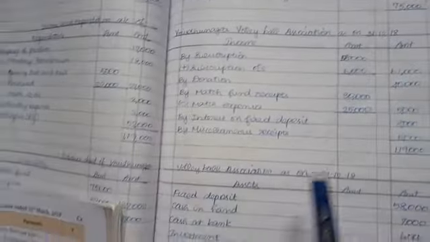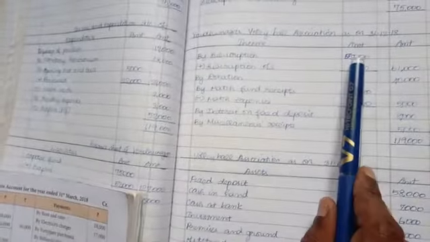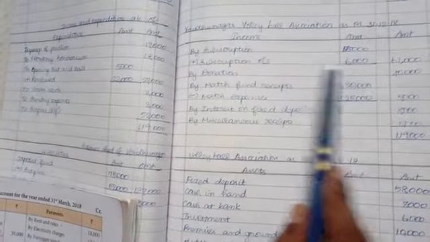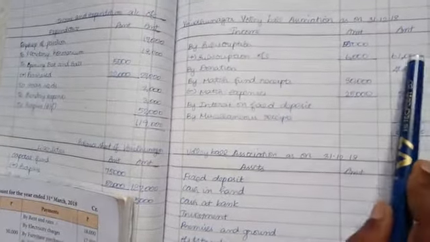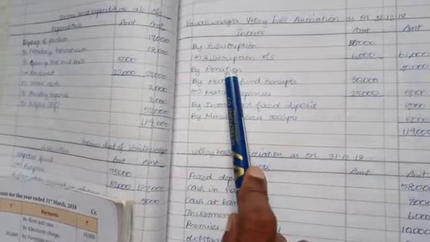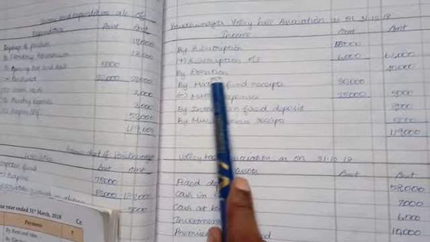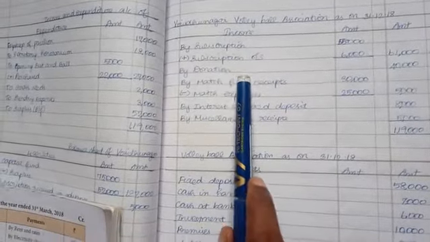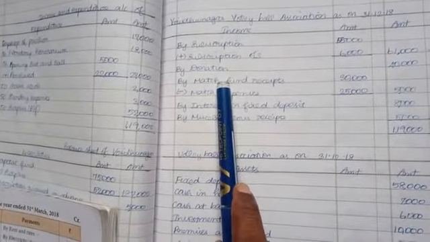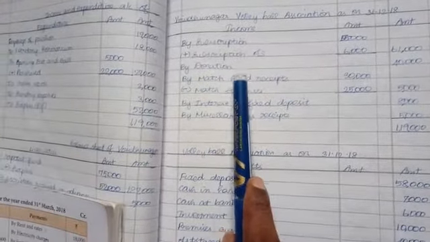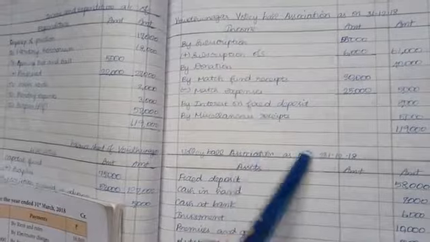Then the items to appear on the income side of the income and expenditure account. Subscription 55,000. Add current year accrued subscription 6,000. Total 61,000. Donation received. This donation is to be treated as a general donation. It should be treated as a revenue receipt. If any donation is received by the volleyball association for a specific purpose, it should be treated as a capital receipt.